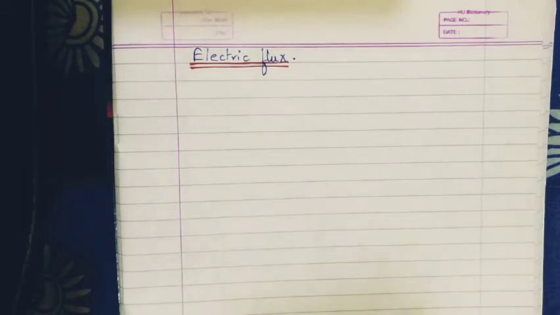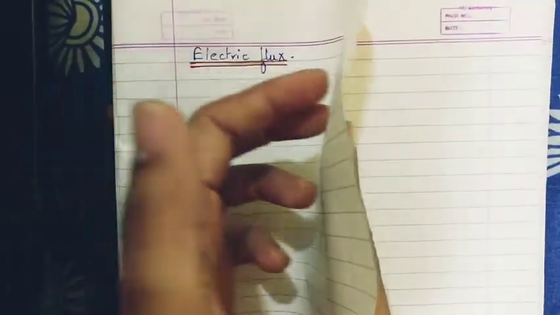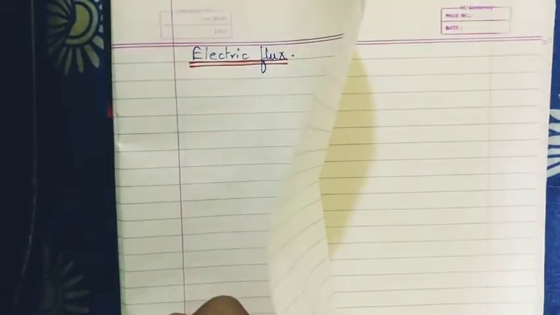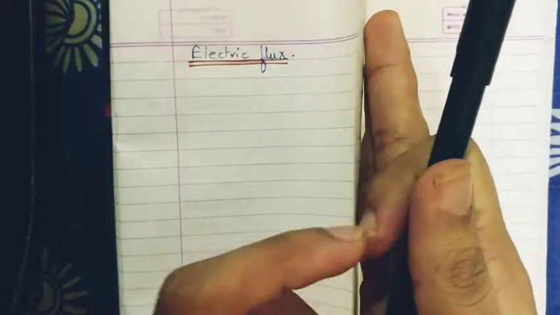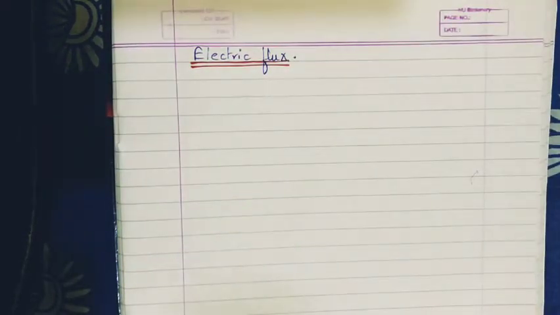Okay, so if you have a certain area, for example this page, the number of field lines which are passing through this area normally, exactly perpendicular like this, the field lines passing normally, the measure of the number of these field lines is nothing but the electric flux.